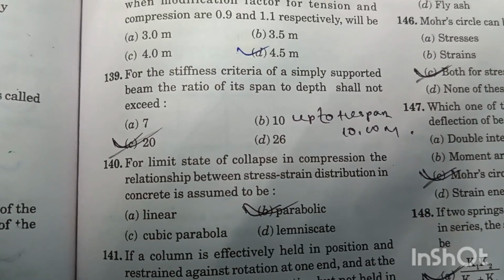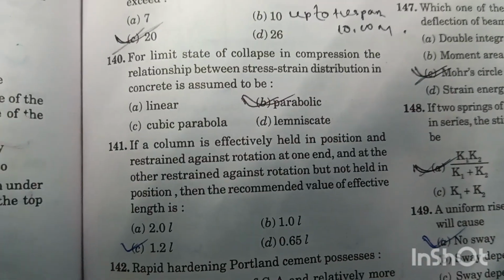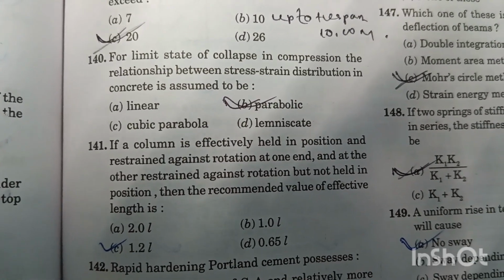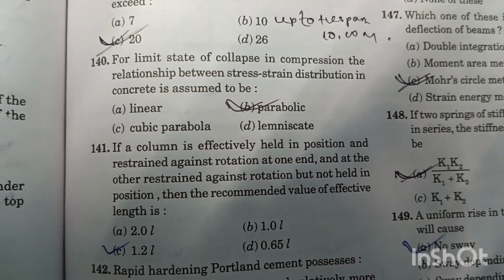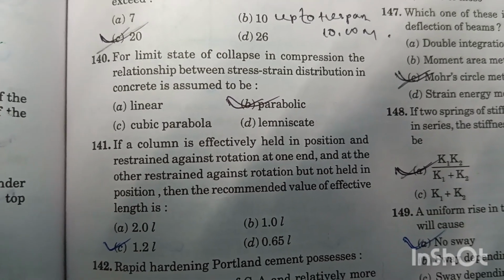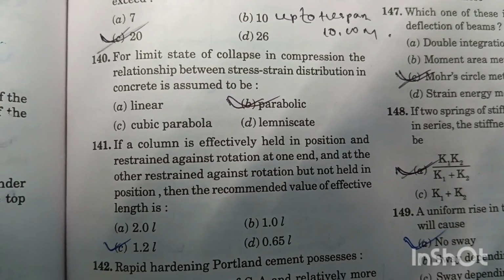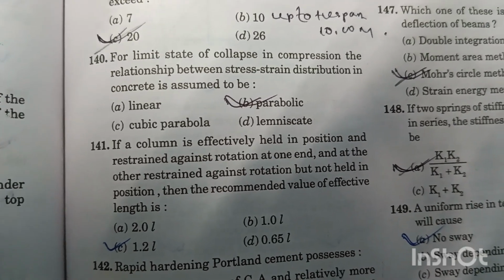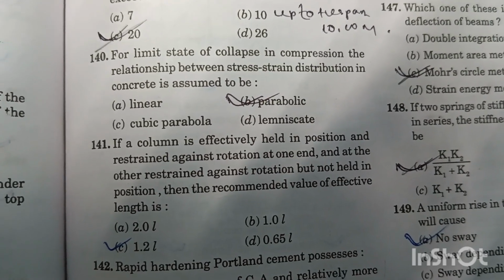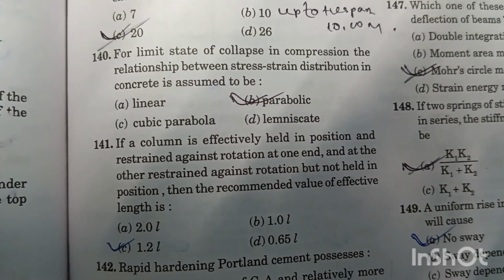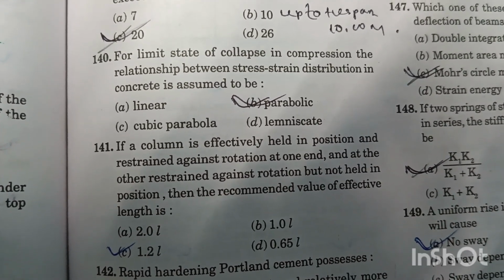Option B is the right answer. Question number 141. If a column is effectively held in position and restrained against rotation at one end, and at the other end restrained against rotation but not held in position, then the recommended value of effective length is 1.2 L. Option C is the right answer.